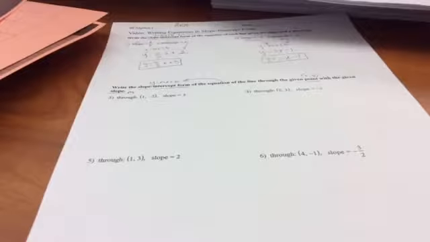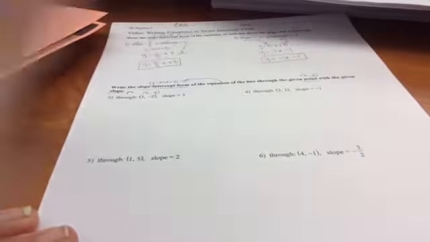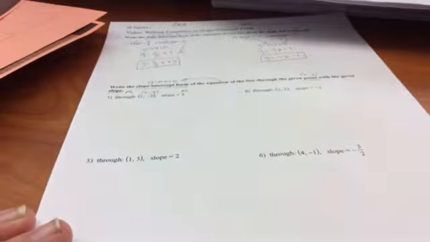So first, through the point 1, negative 2, given a slope equals 3. So 1, negative 2 is my x, y, and my slope is 3, which means that's my m. I'm going to fill that information in.